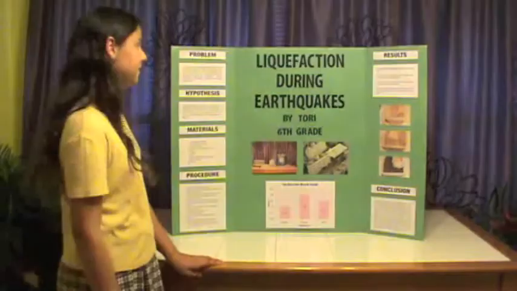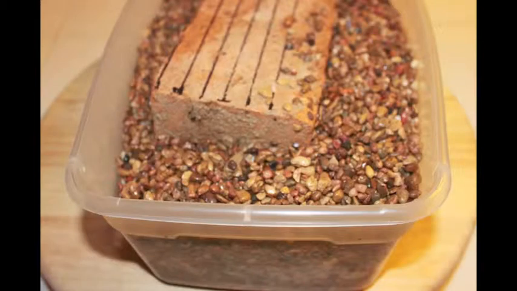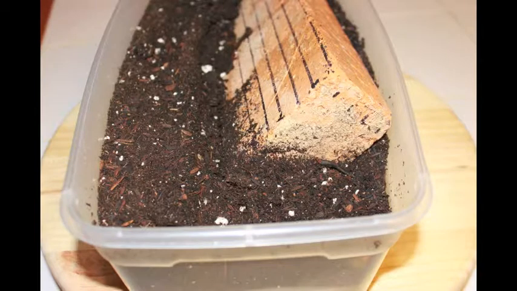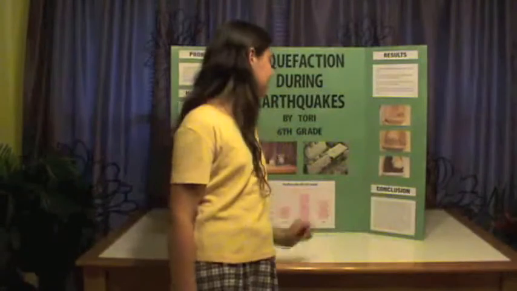My results are: in the sand, the brick tilted to one side and sank 1 inch. In the gravel, the brick fell outside and sank 2 inches from where it originally stood. In the soil, the brick fell outside and sank 1.5 inches from where it originally stood.